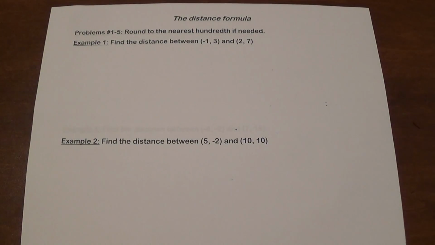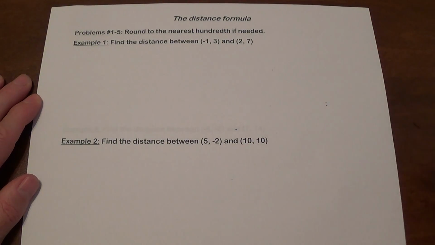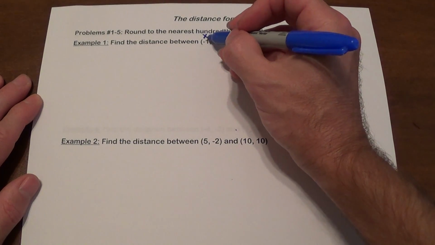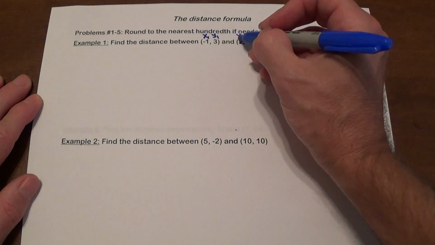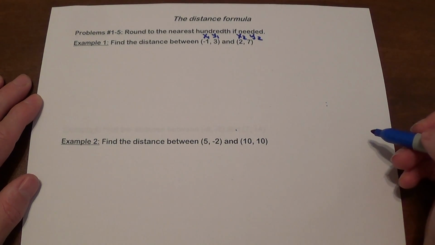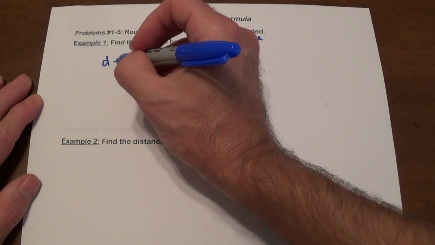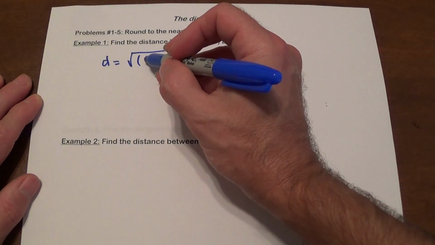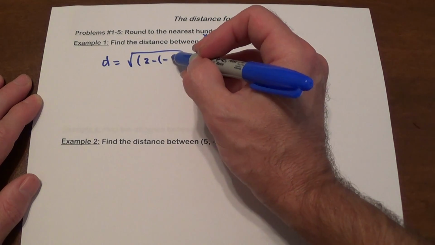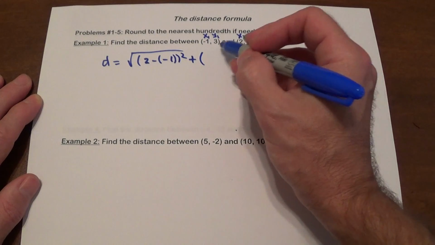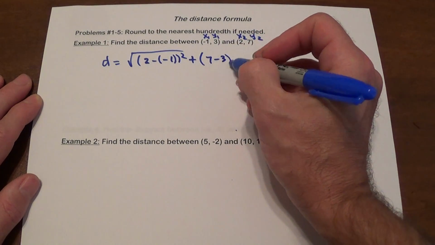So the first example here is find the distance between these 2 points. What we normally do is we identify the coordinates as x1, y1, and then x2, y2. And then we just substitute everything into the formula. Then the distance is going to be the square root of x2 minus x1, so it's 2 minus negative 1 squared, plus y2 minus y1, that's 7 minus 3 squared.